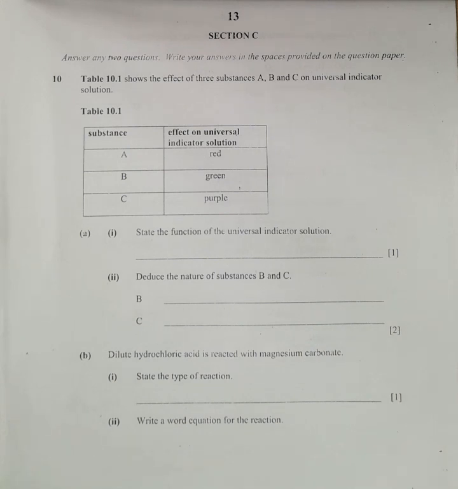So number 10, it is reading, Table 10.1 shows the effect of three substances, A, B, and C, on universal indicator solution. So in A, we are having our indicator solution being red, and in B, we are having our indicator as green, and in C, our indicator is purple. Part A1, state the function of the universal indicator solution.